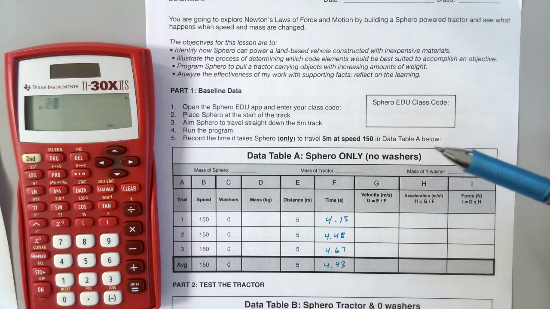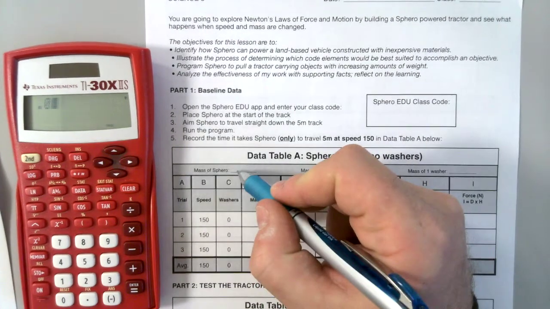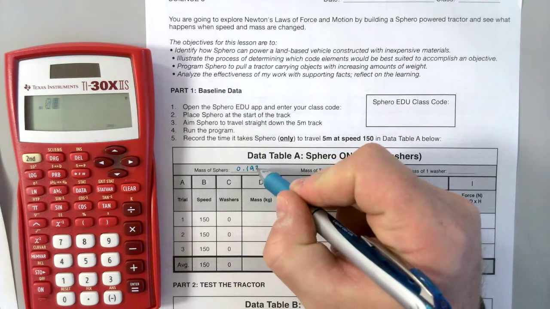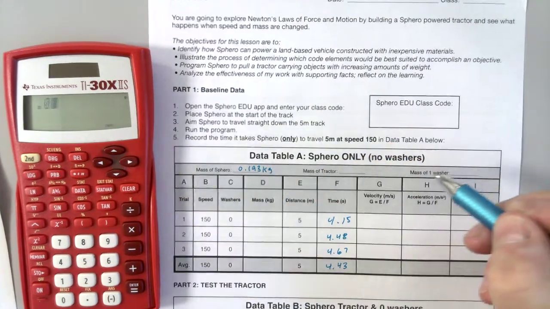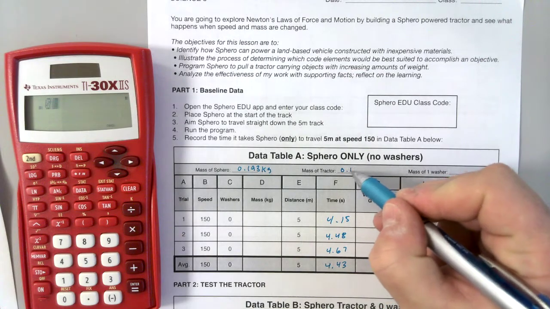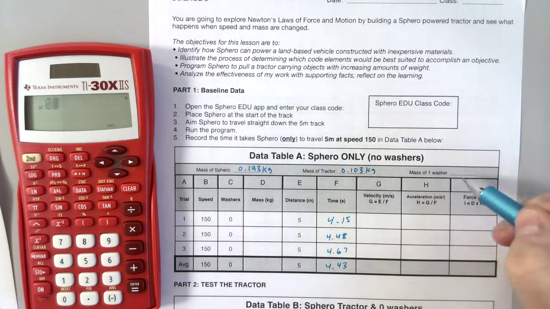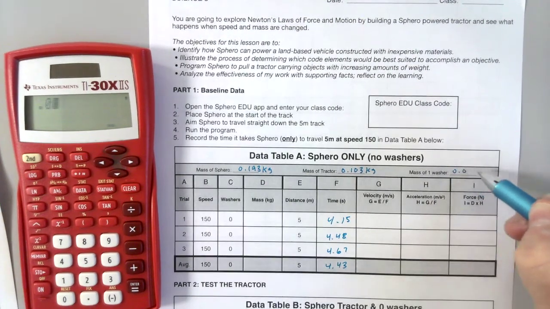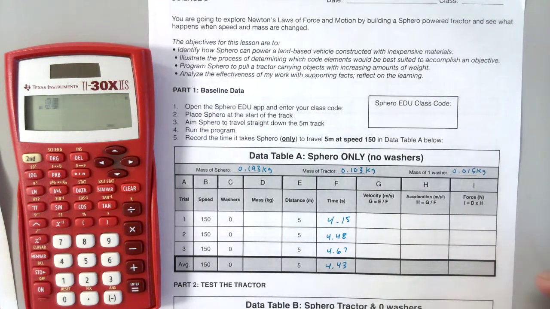Before you fill out any of this data, you're going to need to get the mass of the items at the top. The mass of my Sphero was 0.193 kilograms. The mass of my tractor was 0.103 kilograms. And the mass of one washer was 0.015 kilograms. Make sure that all your masses are in kilograms. To get that, just mass it in grams and then divide by 1,000, or move the decimal place 3 positions to the left.